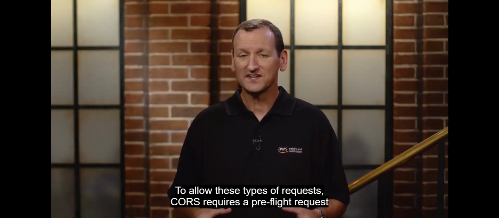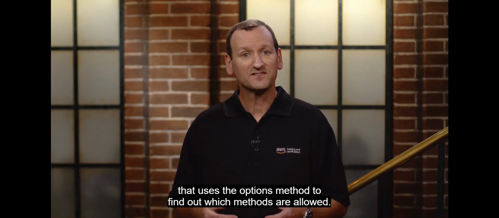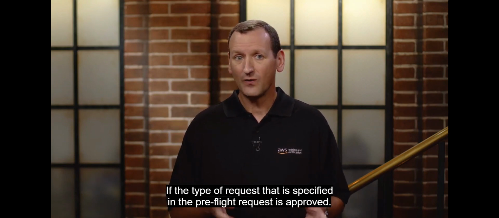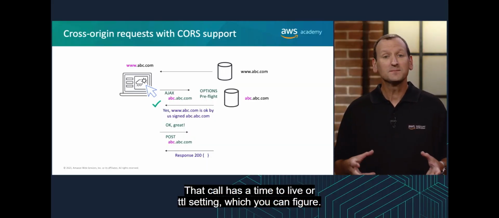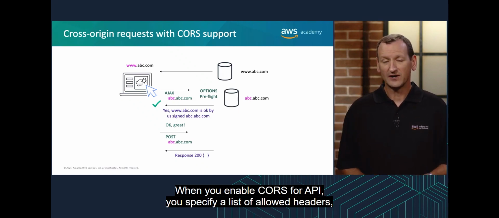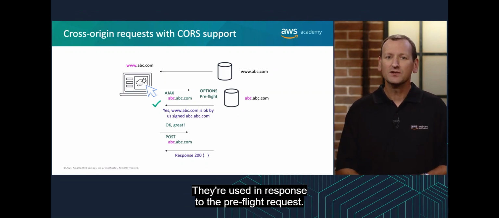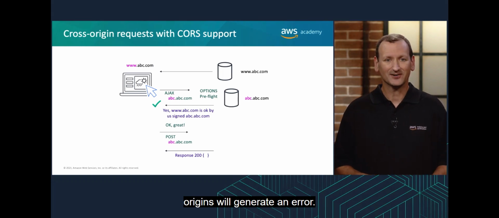To allow these types of requests, CORS requires a pre-flight request that uses the OPTIONS method to find out which methods are allowed. If the type of request that is specified in the pre-flight request is approved, then the actual request gets sent. That call has a time to live, or TTL setting, which you configure. When you enable CORS for your API, you specify a list of allowed headers, methods, and origins that might access the resource. They're used in response to the pre-flight request. Requests that do not meet the criteria for the allowed headers, methods, and origins will generate an error.